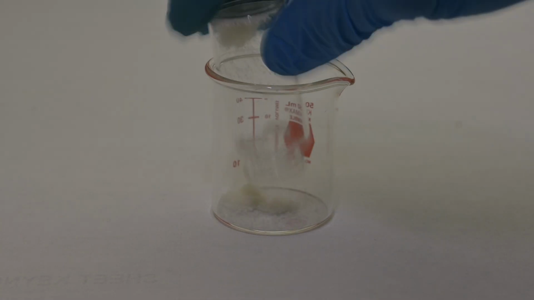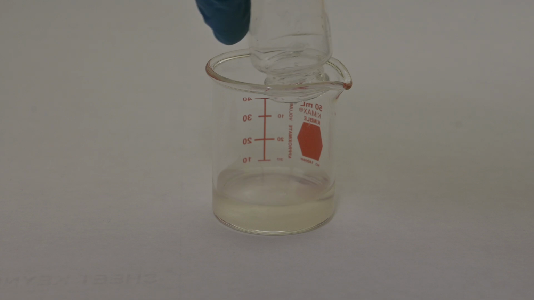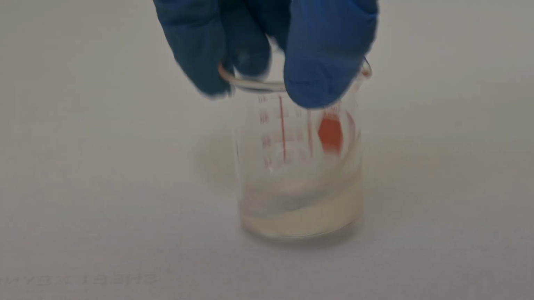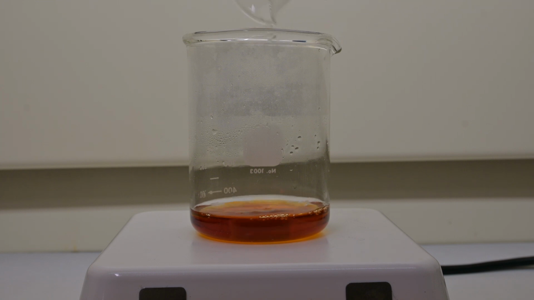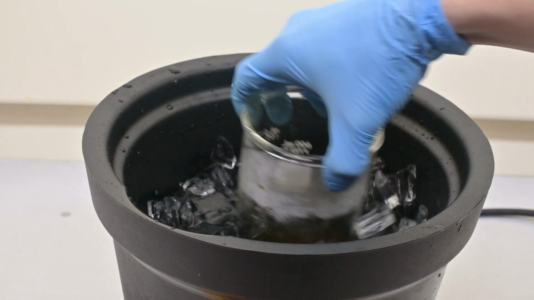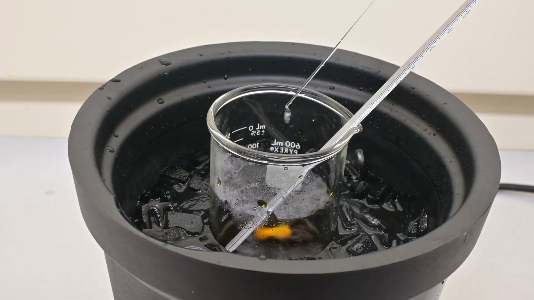Next, we weigh out 0.05 moles, 1.8 grams of sodium nitrite. We then dissolve this in about 10 milliliters of water, and add this nitrite solution to the sodium sulfonate solution. We then cool the mixture in an ice water bath until the temperature reaches between 0 and 5 degrees Celsius.